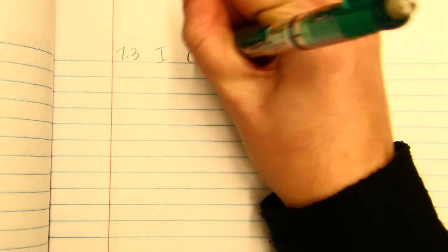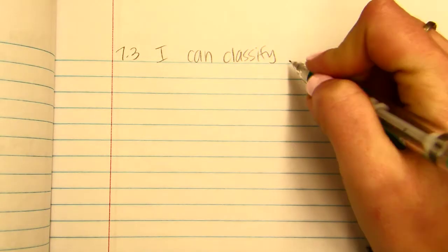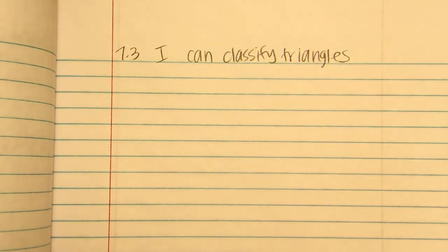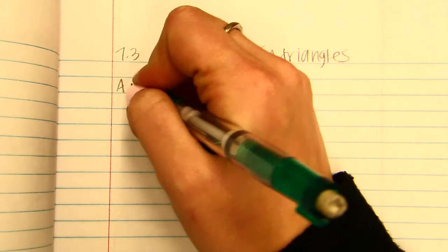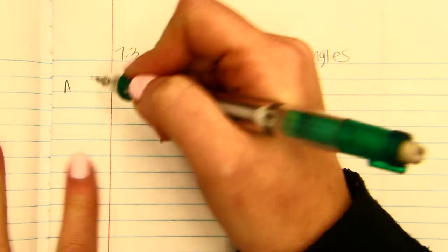This video is 7.3. I can classify triangles. And we're going to classify triangles by their angles and their sides. So to classify them by their angles, there's three kinds of triangles. So I'm going to put angles over here.